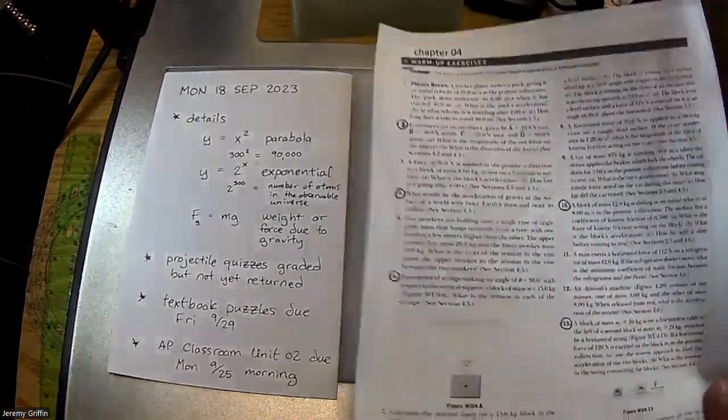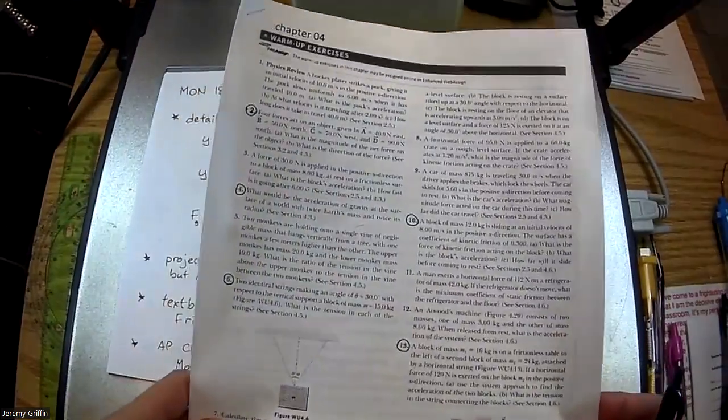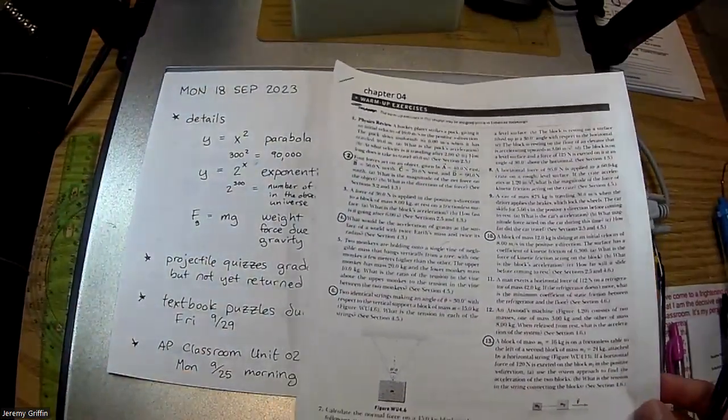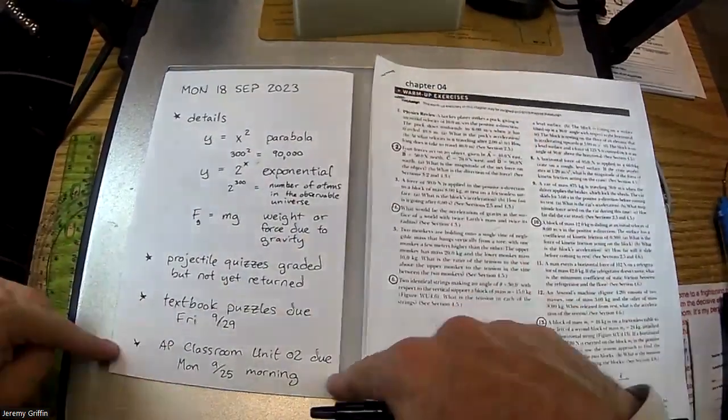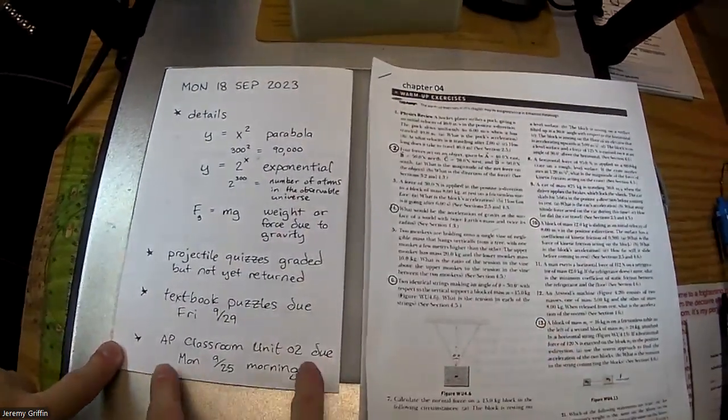So we're going to spend most of class going over these chapter 4 puzzles, or at least as far as I can get you. I'll do some of those with you. Let's go bottom to top this time, make these different, switch things up.